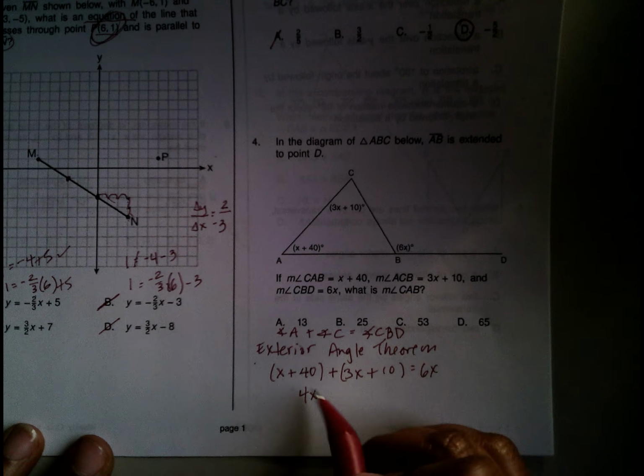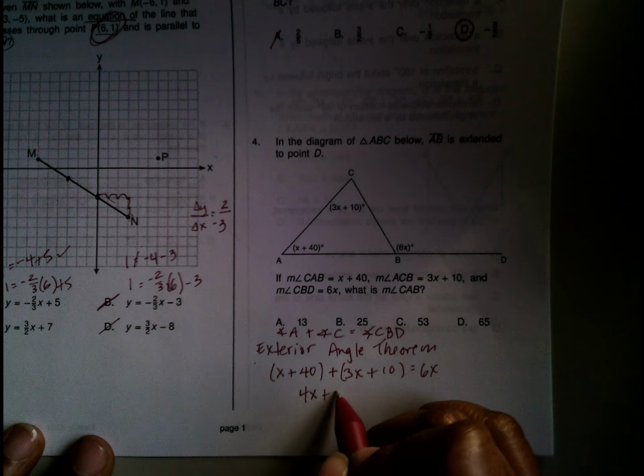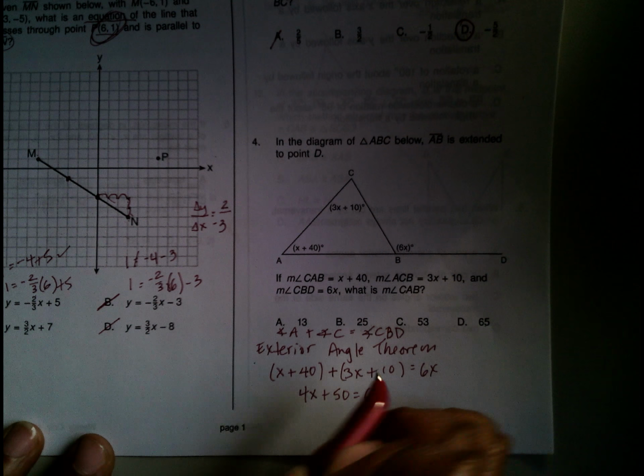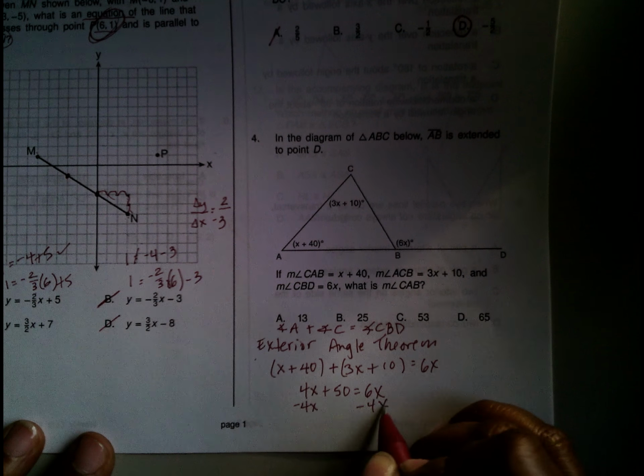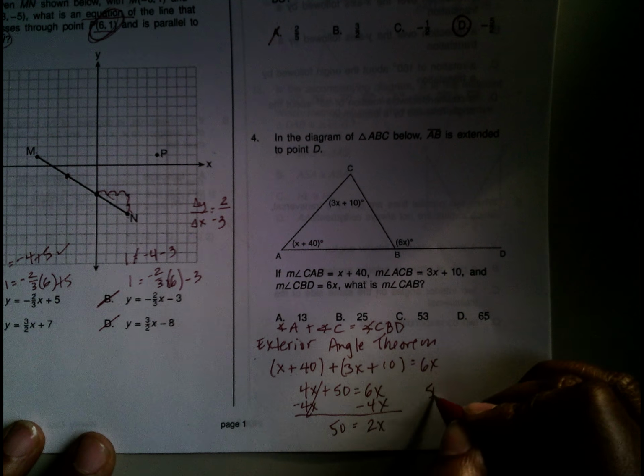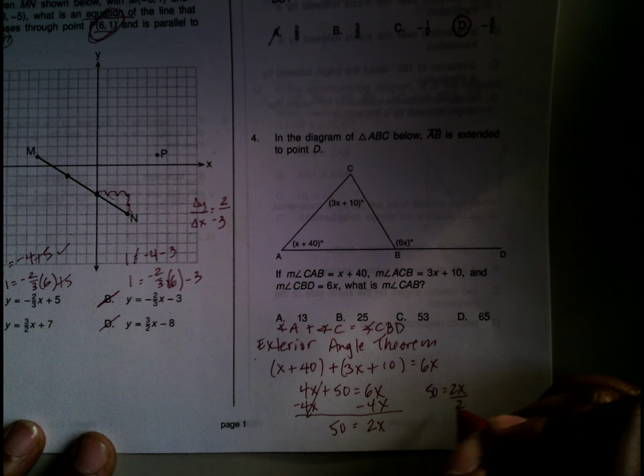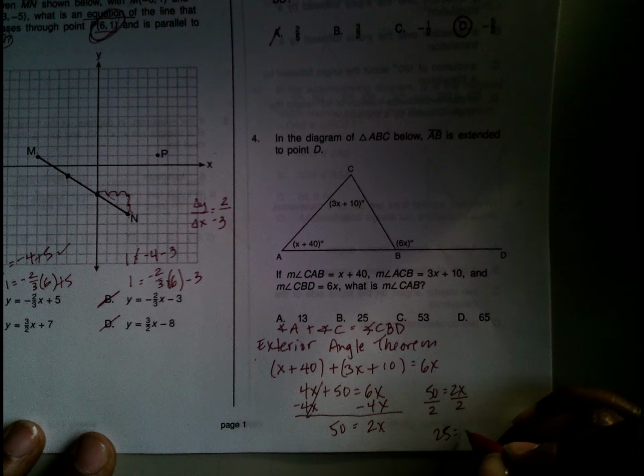So that's going to be 4x. Just going to give myself some more space here. Got kind of dark. I'm not sure how that happened. 4x plus 50 is equal to 6x. And then just solve this like a regular equation, which it is. So 50 is equal to 2x, and so x is 25.